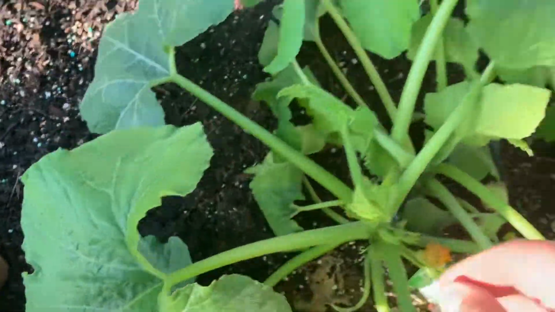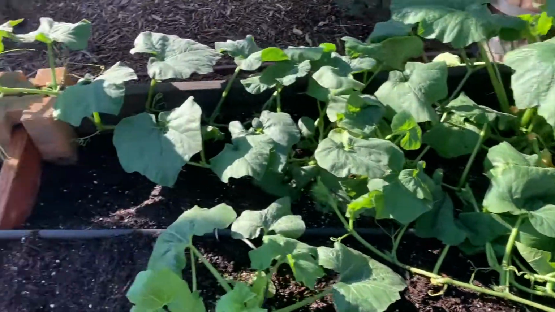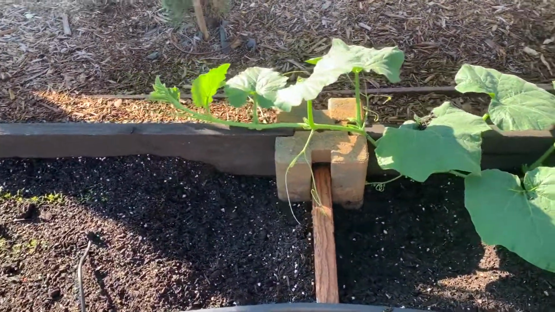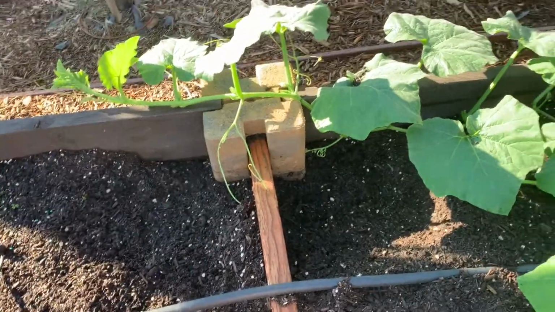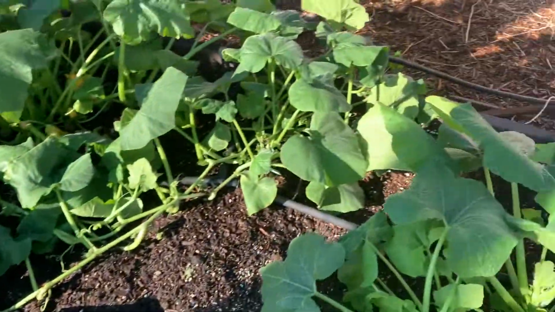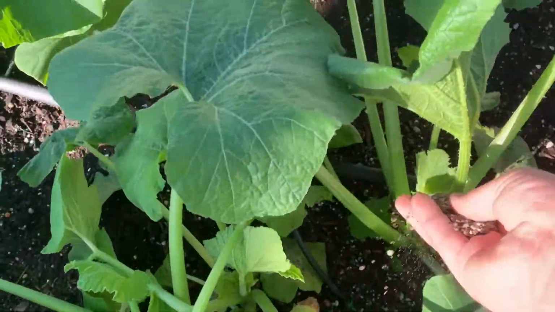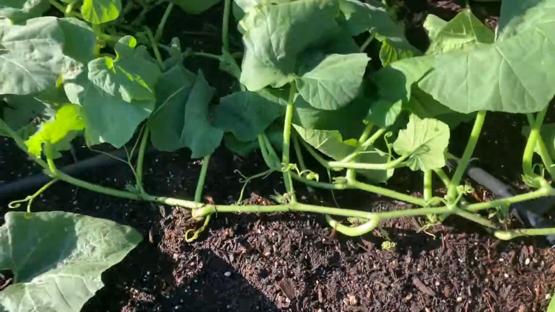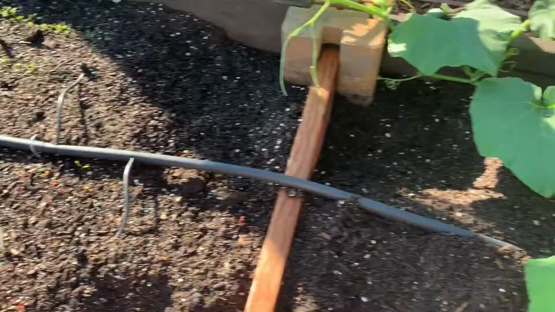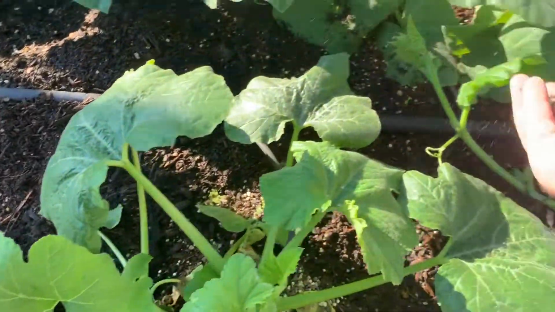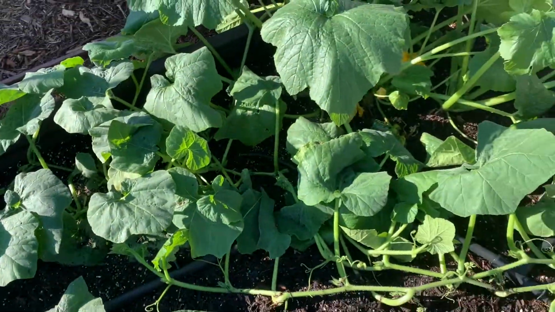I want to pay close attention that I'm not getting the fertilizer on the leaves, because as the sun comes out, if I have that fertilizer on the leaves, it's going to cause damage to the leaves, and I don't want that to happen. So I'm just going to put a small amount around each plant, and then I'm good for probably a few weeks or a month or so until I need to apply again.